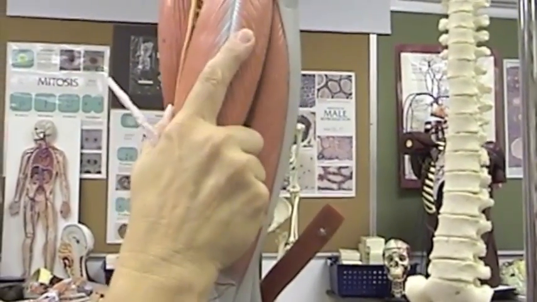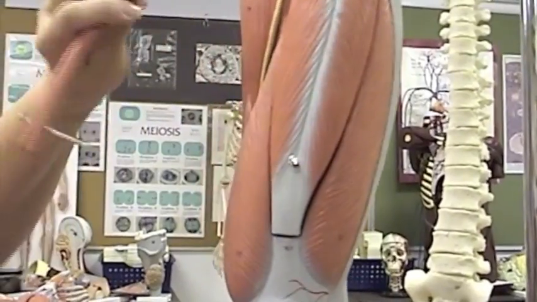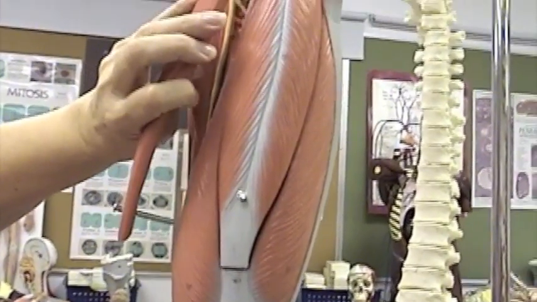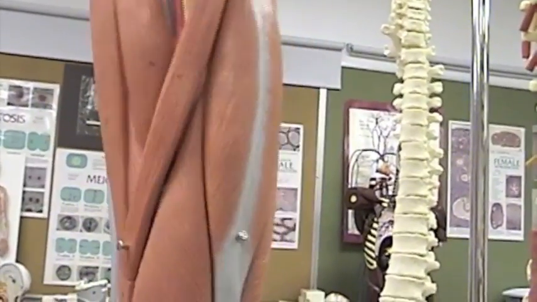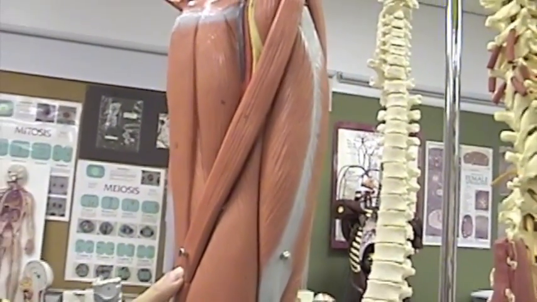We put this back together again, and we'll be able to see the sartorius muscle. I'm actually putting the sartorius muscle back on. This long, slender one that goes obliquely across the leg is the sartorius.